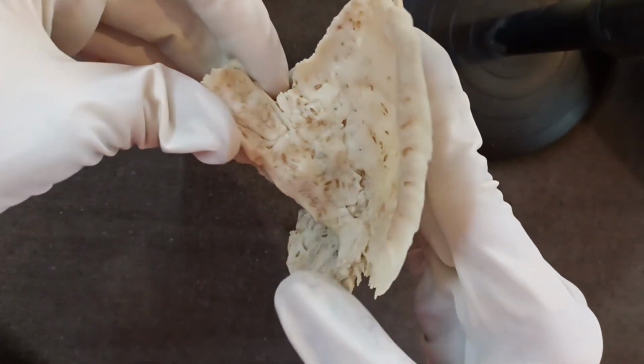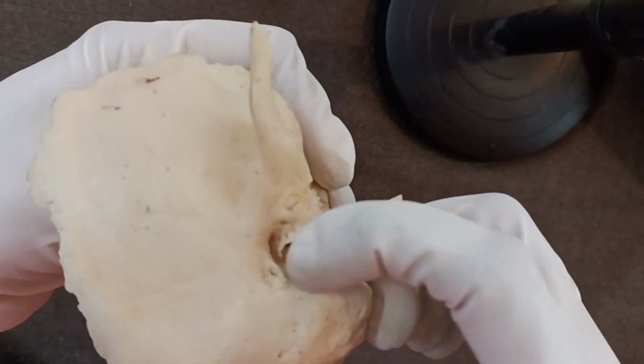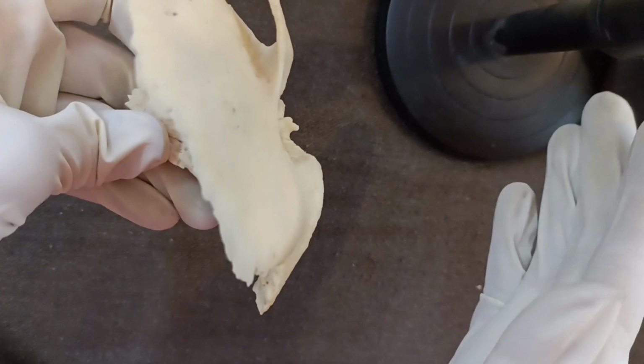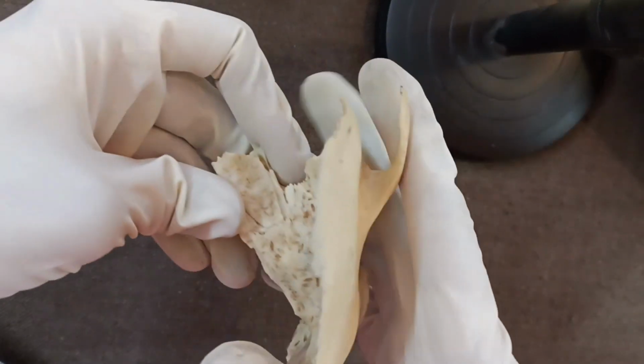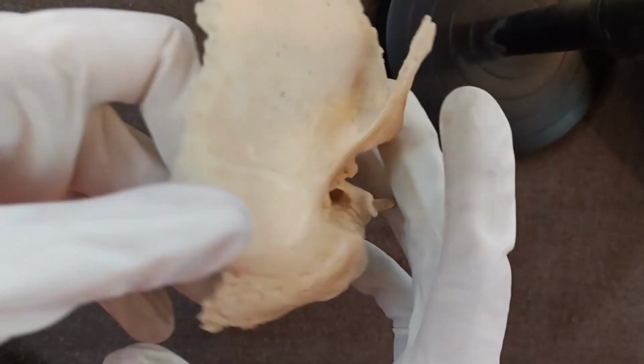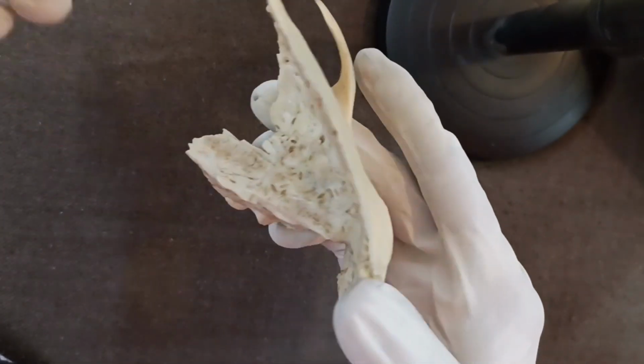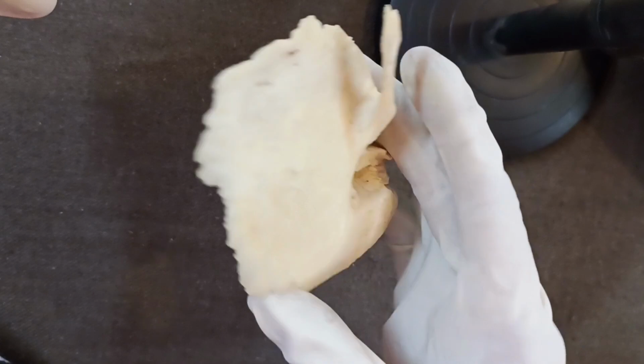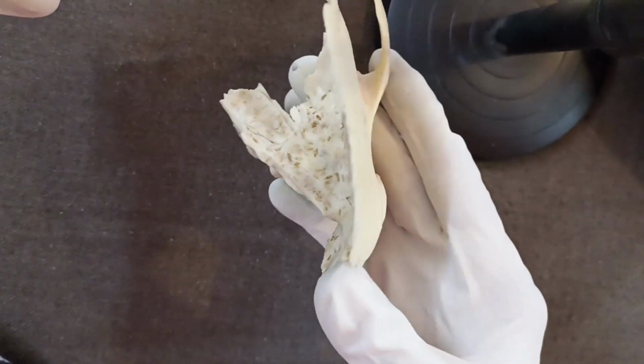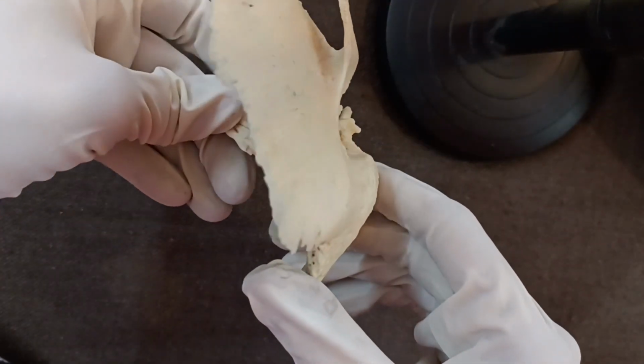And the external acoustic meatus opening should be on the outer aspect. If I hold the bone keeping these points in consideration, I could see this is a right side temporal bone.